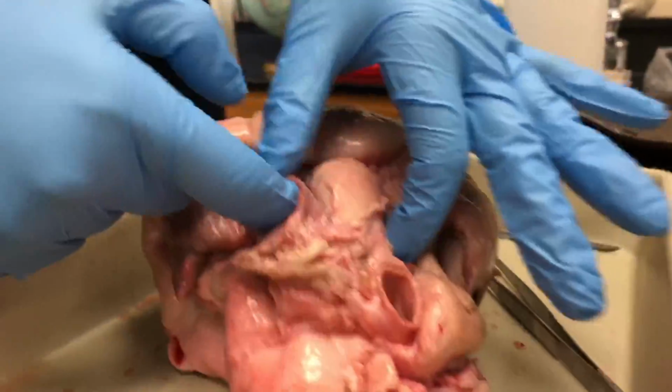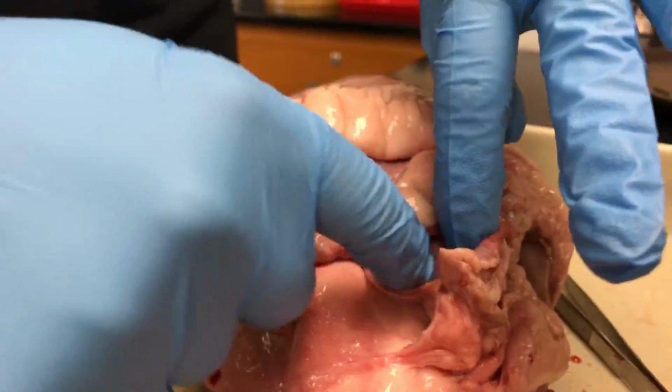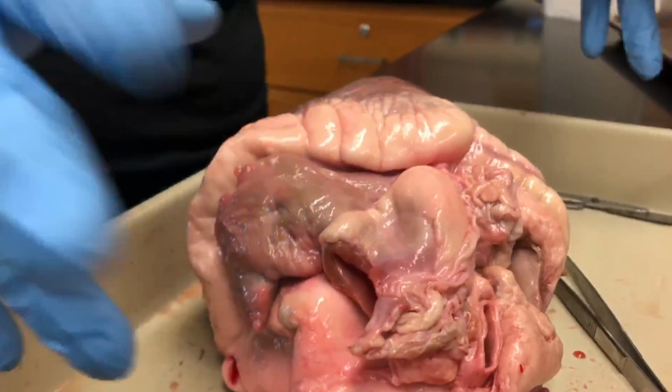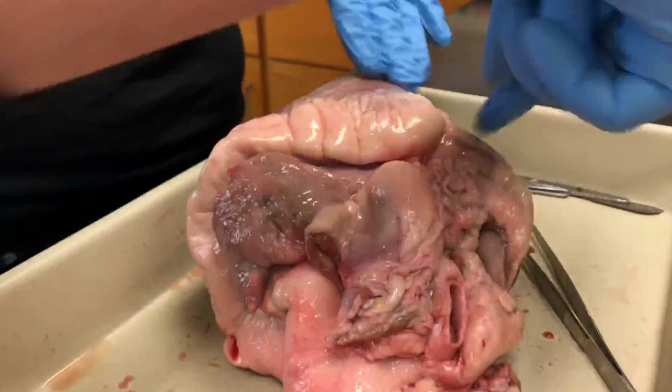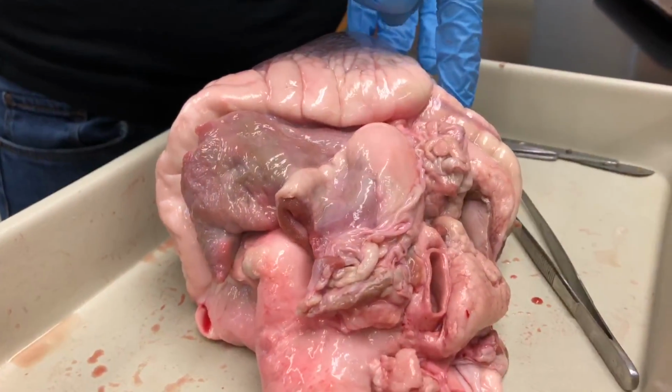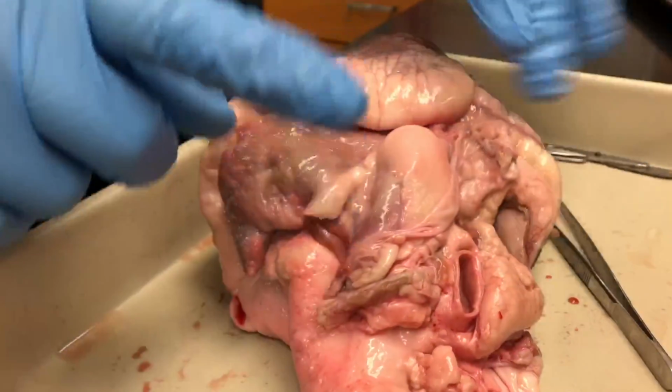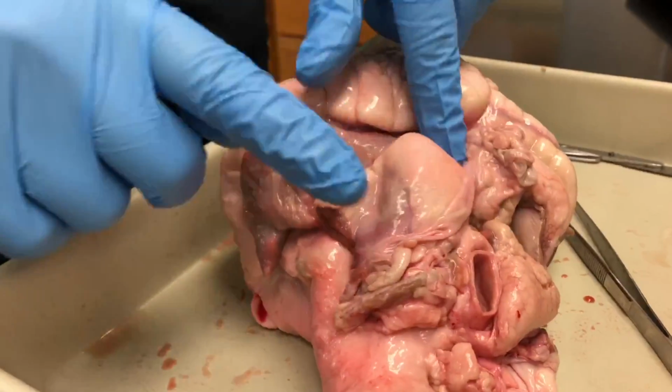Okay, this is the posterior side of the heart, this is the superior vena cava, and these are remnants of the inferior vena cava. So the structure of them, the diameter is so wide because it allows all the channels of the deoxygenated blood to flow into the right atrium. And then these vessels do not contain valves to control blood flow.